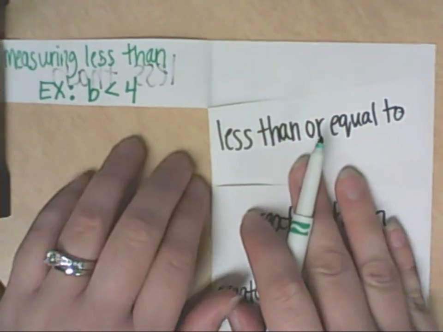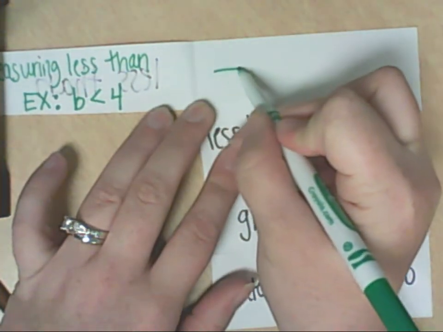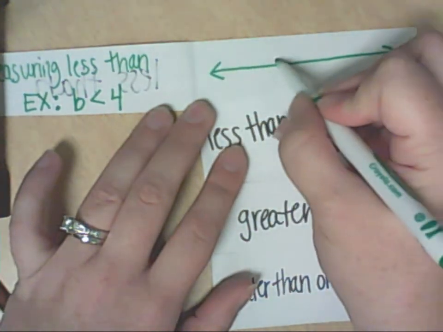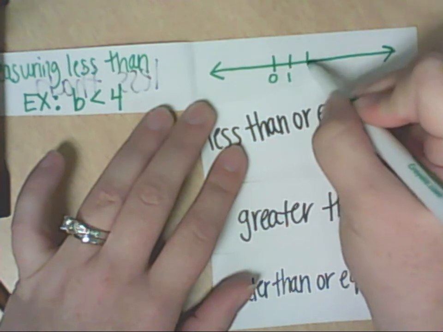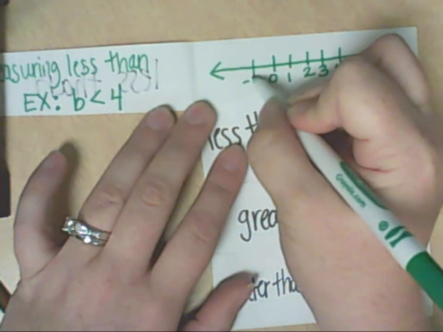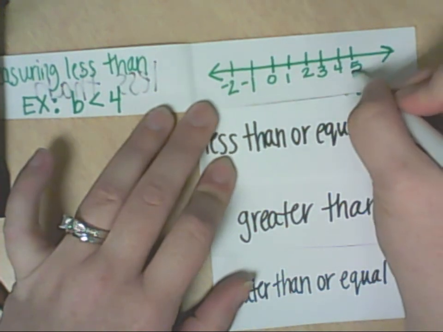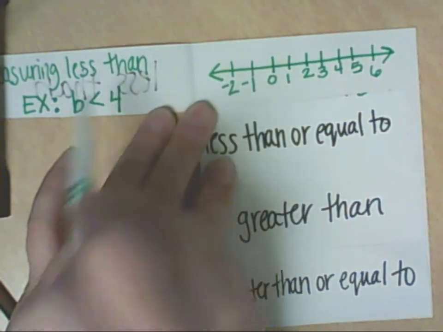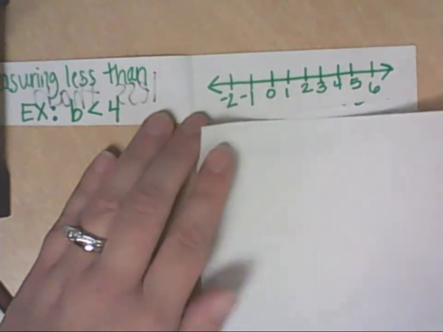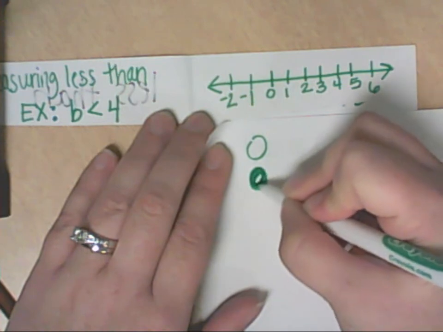Now we're going to practice modeling it on a number line. So we're going to draw a number line, and we can number it any way as long as our numbers are in consecutive order. And this says that it is less than 4. We have 2 symbols that we're going to use today: an open circle and a closed circle.